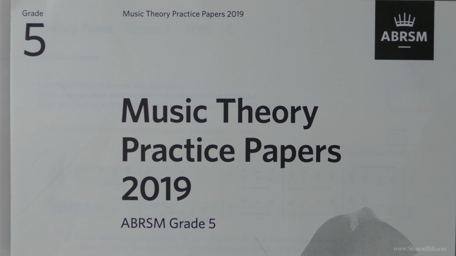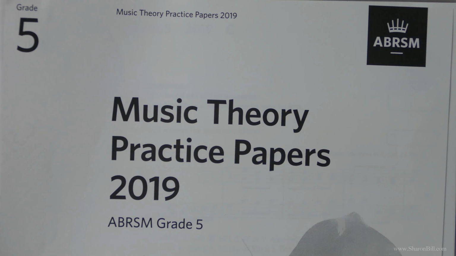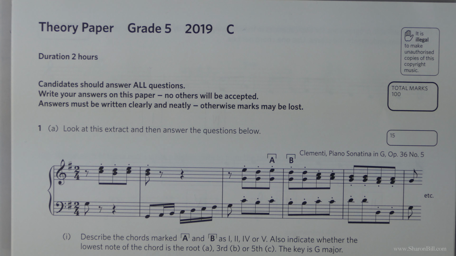And now we're going to make a start on 2019 Grade 5 Paper C. So if you turn with me to page 18, we can make a start on that.